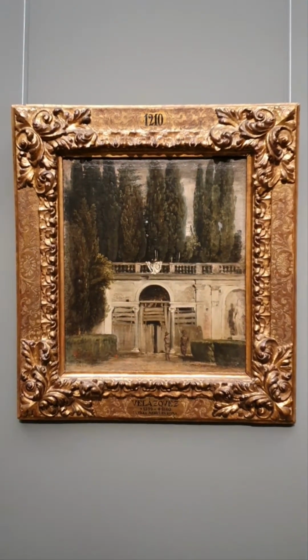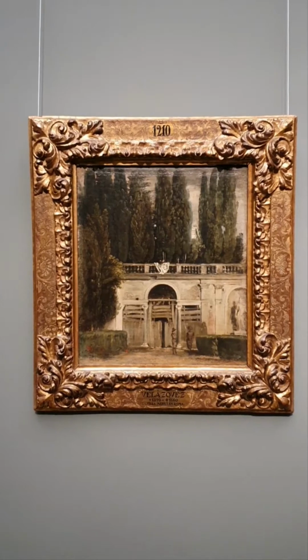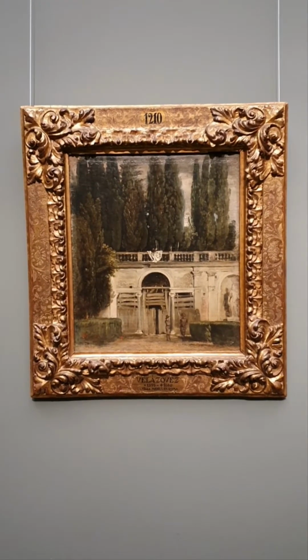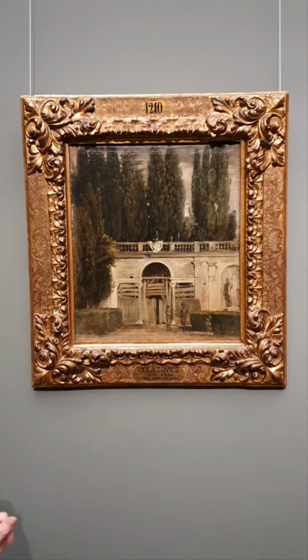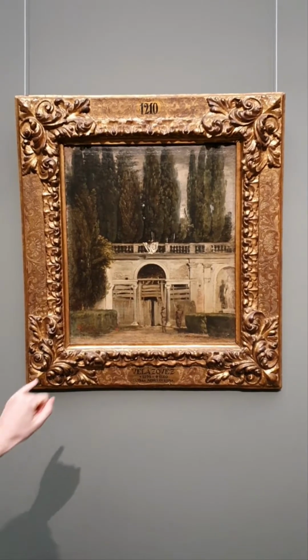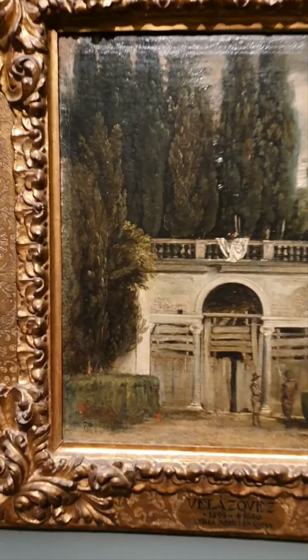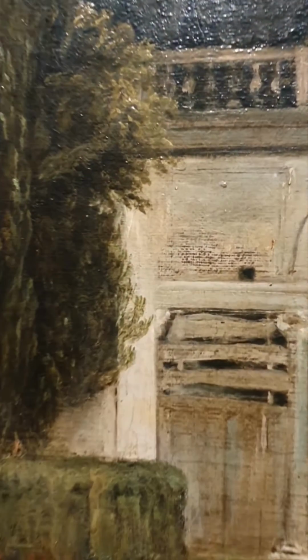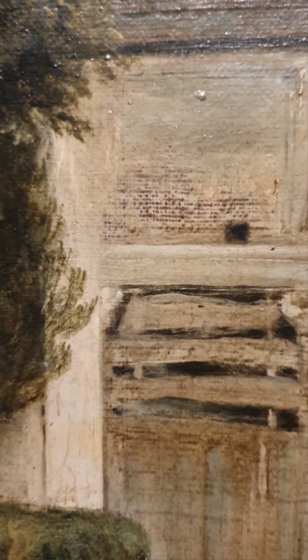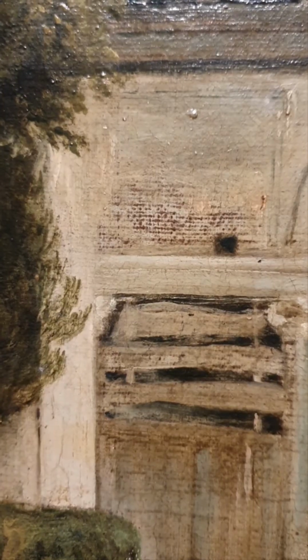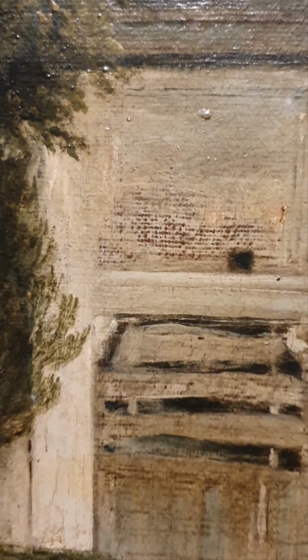And this is done with such little painting. There are actually spots here that we can see the canvas if we get close. We can see the threads of the canvas here. The vertical and the horizontal lines of the warp and the weft, those are the names for the threads of the fabric that make up a canvas.